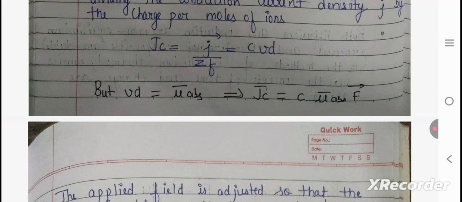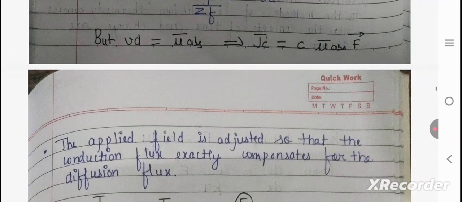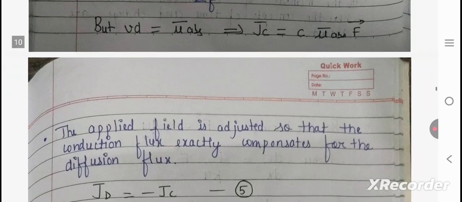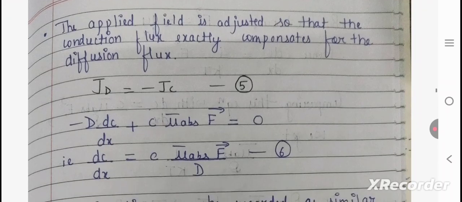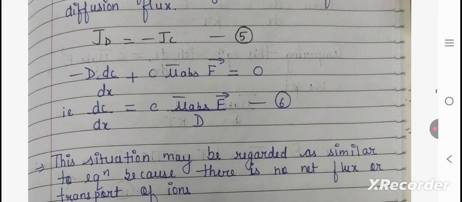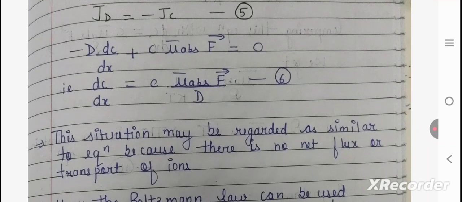That is, a conduction flux Jc is obtained by dividing the conduction current density j vector by the charge per mole of ion. Jc is equal to j vector by zF, which is equal to C into drift velocity. But Vd is equal to u absolute into F vector, so Jc is equal to C u absolute into F vector. The applied field is adjusted so that the conduction flux exactly compensates for the diffusion flux. Jd is equal to minus Jc, which is equation 5: minus D dc by dx plus C u absolute into F vector is equal to 0.